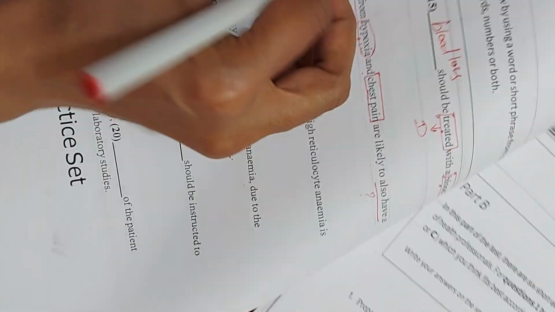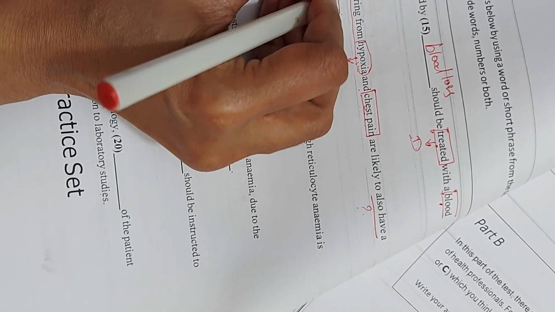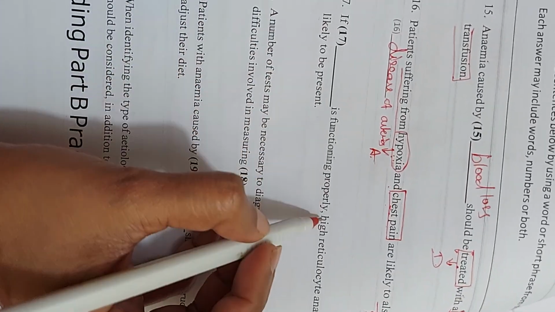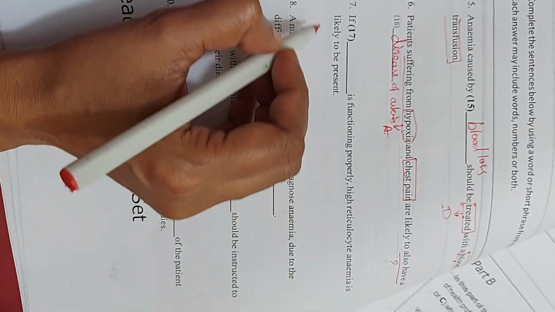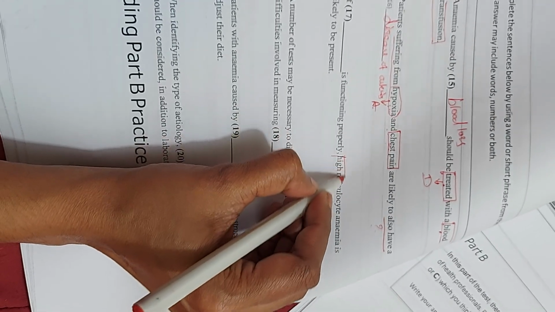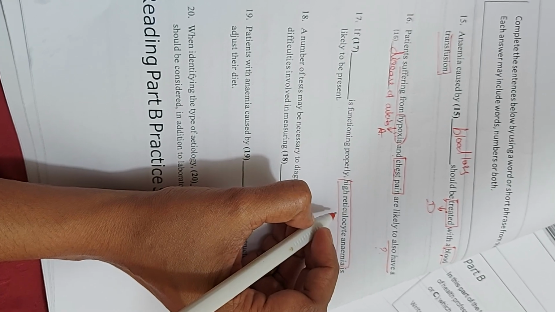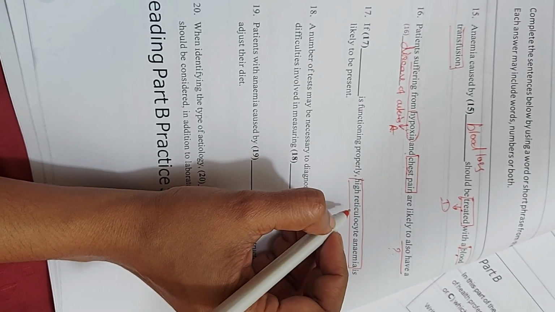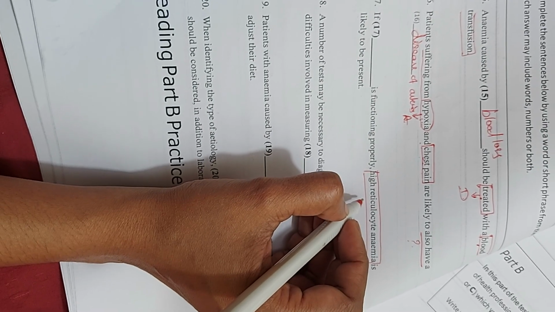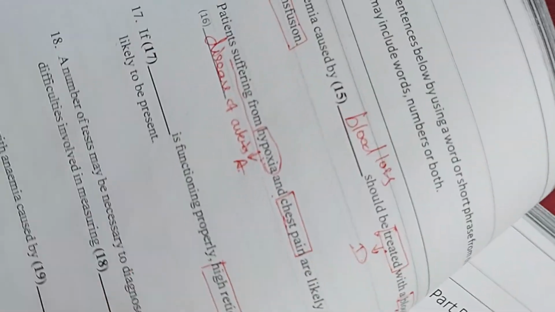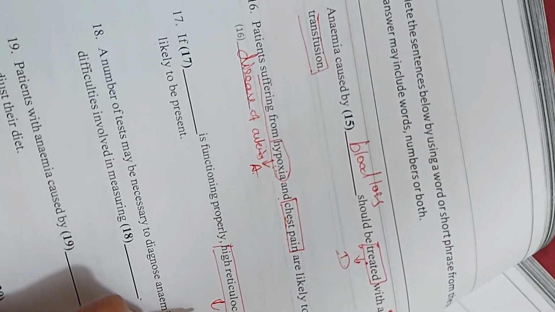So it's about disease of arteries. If DAS is functioning properly, high reticulocyte anemia is likely to be present. So high reticulocyte anemia we know already. We already saw this, right? We already made this question before with the bone marrow, right? If you remember this question, it is about reticulocytes. So high reticulocytes is in text B.